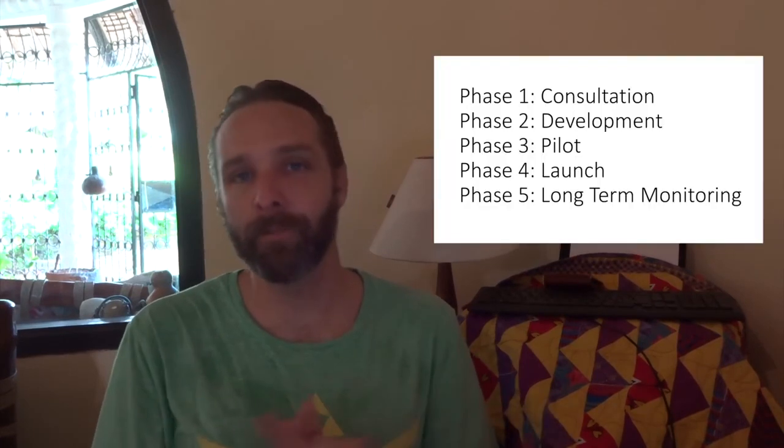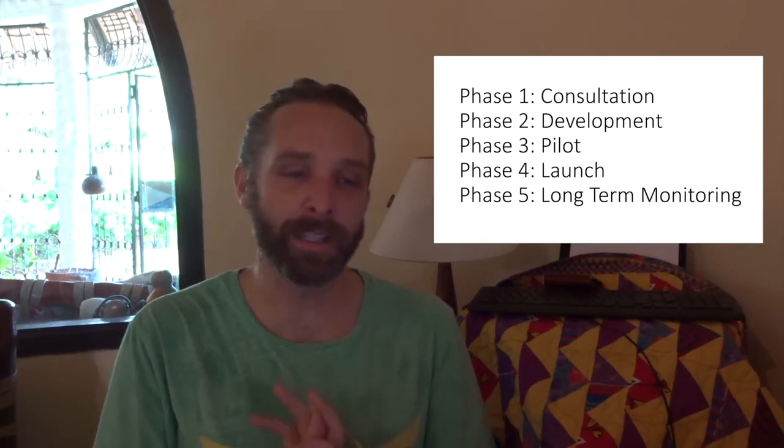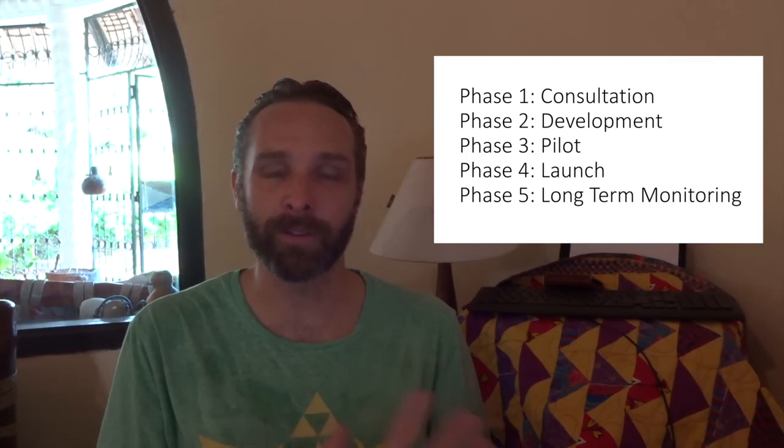So that's a brief summary of the 5 phases of developing a local currency and how we've set up at least the paper-based Sarafu credit models in Kenya.